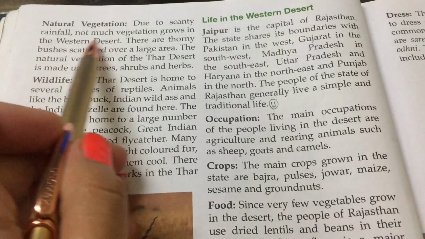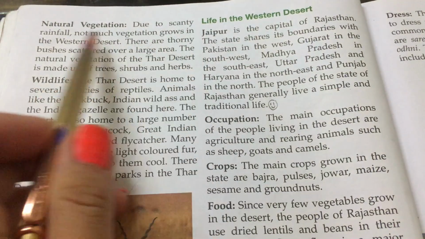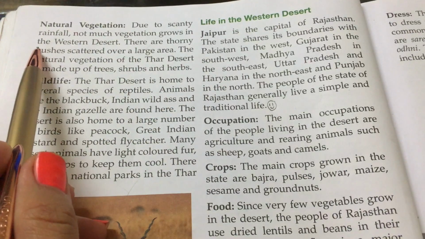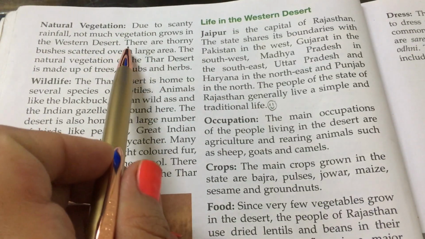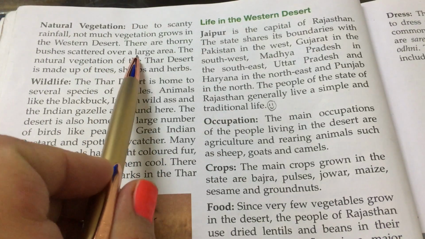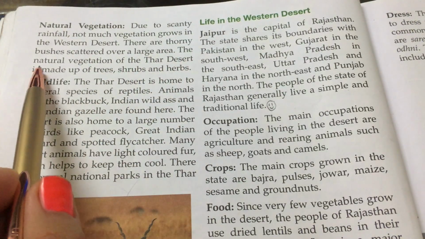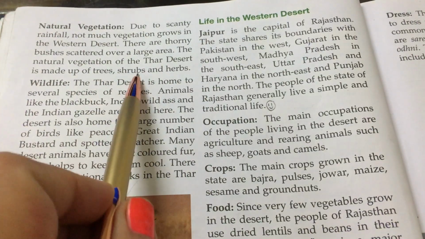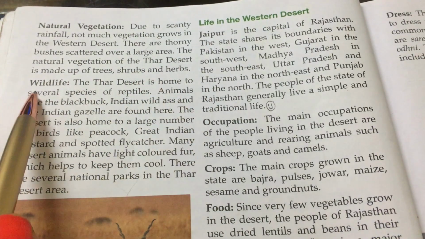Natural vegetation. Due to scanty rainfall, not much vegetation grows in the Western Desert. There are thorny bushes scattered over a large area. The natural vegetation of the Thar Desert is made up of trees, shrubs, and herbs.